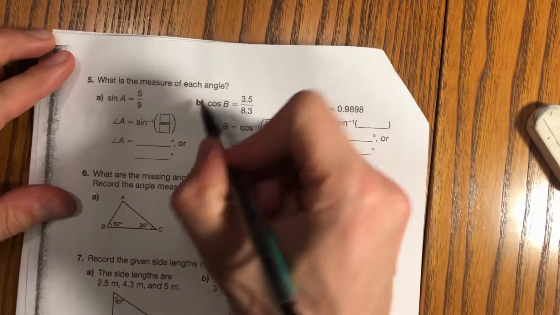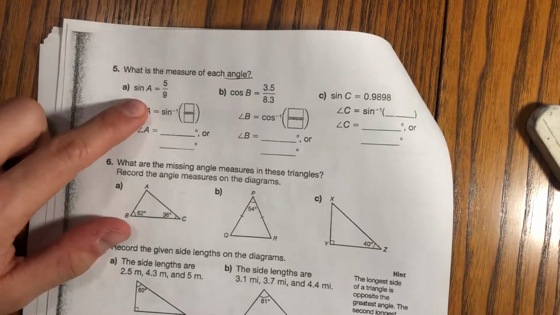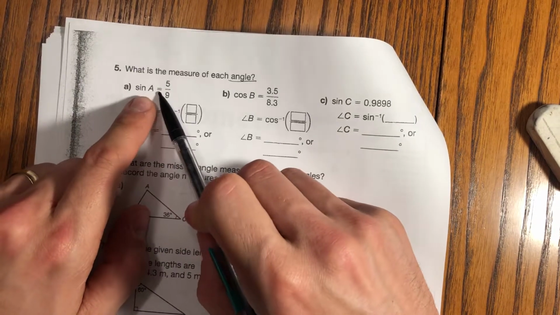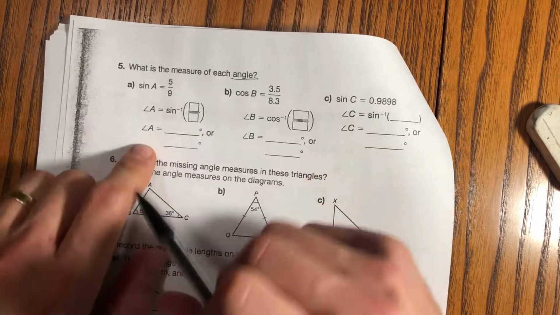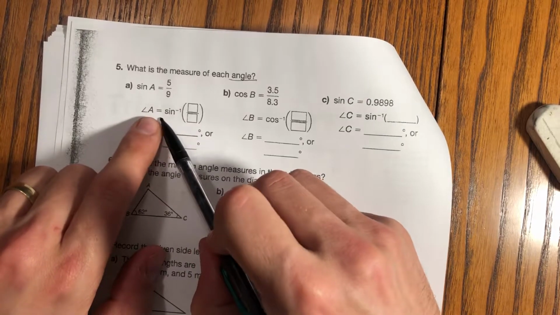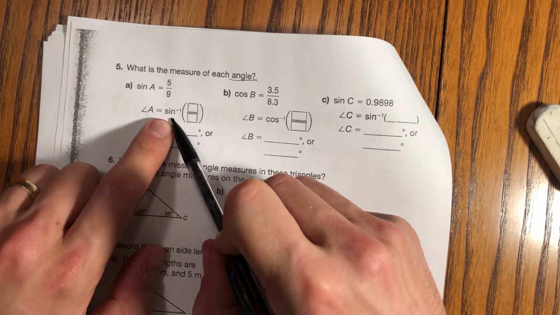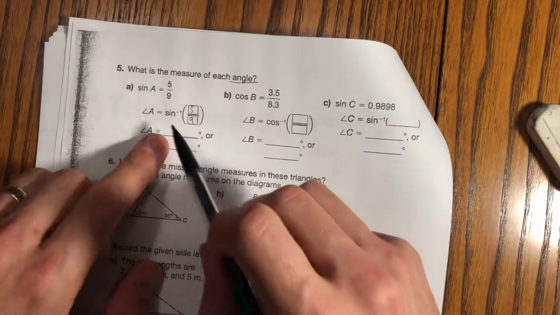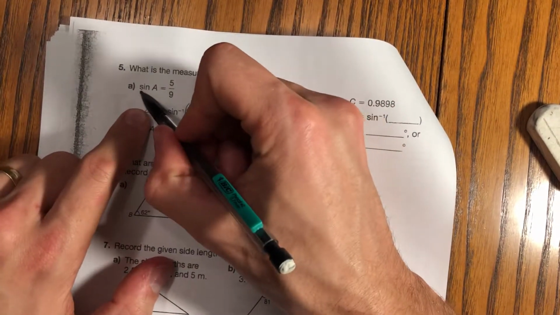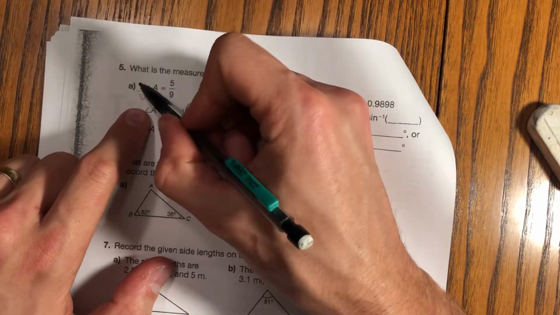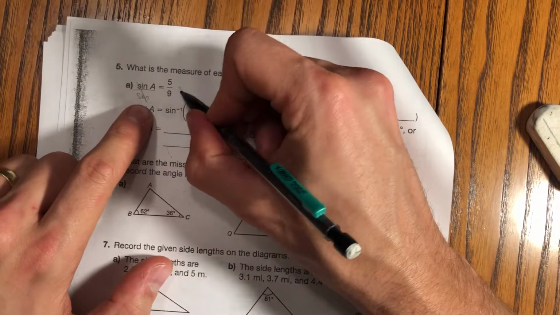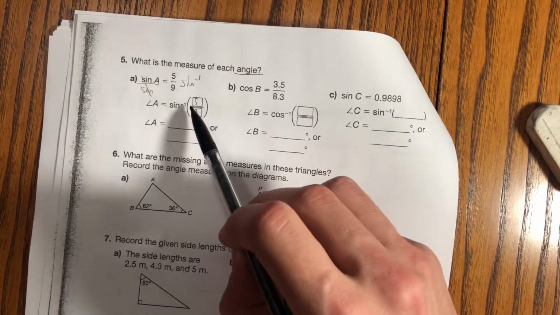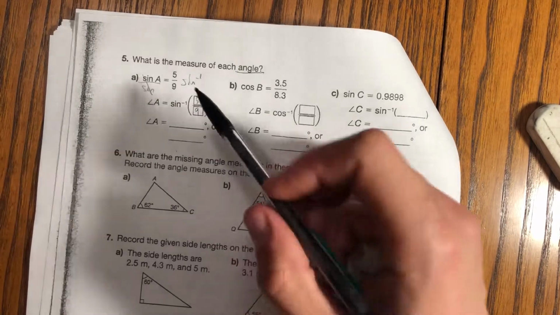What is the measure of each angle? So we're looking for sine A, so the angle equals 5 divided by 9. So angle A equals the inverse sine of 5 divided by 9. So what they did is they sine this to get sine on this side, and instead of leaving it upside down, they just put sine -1.